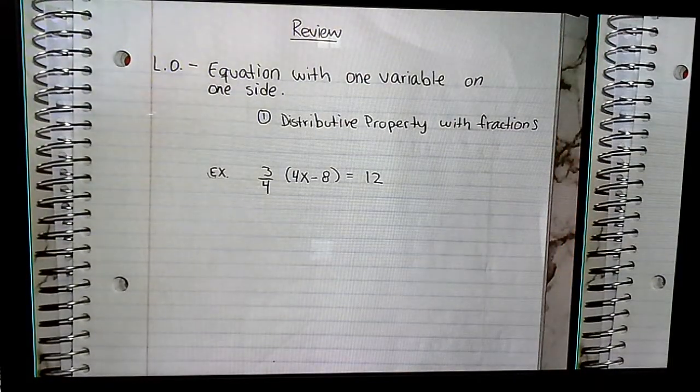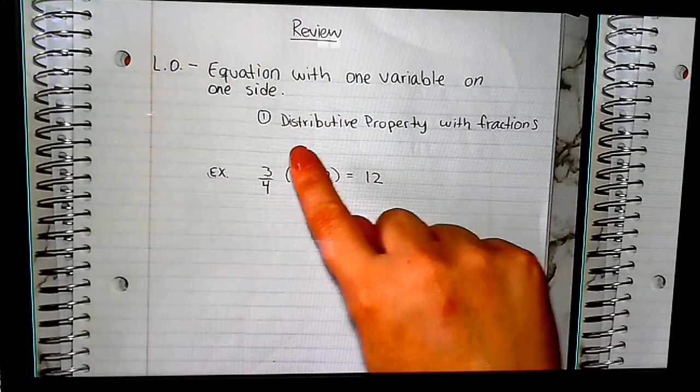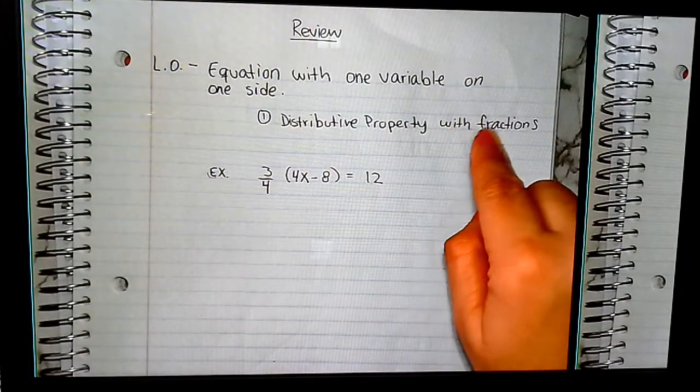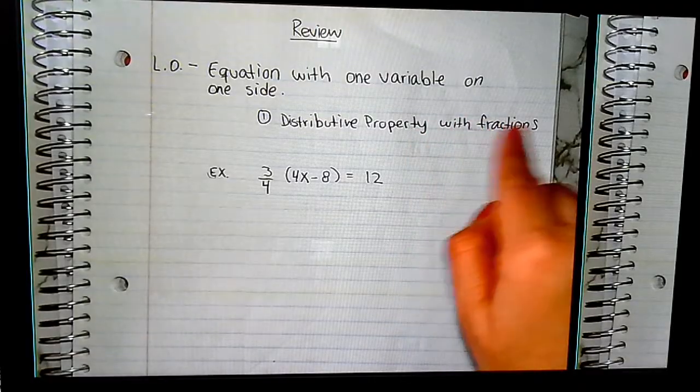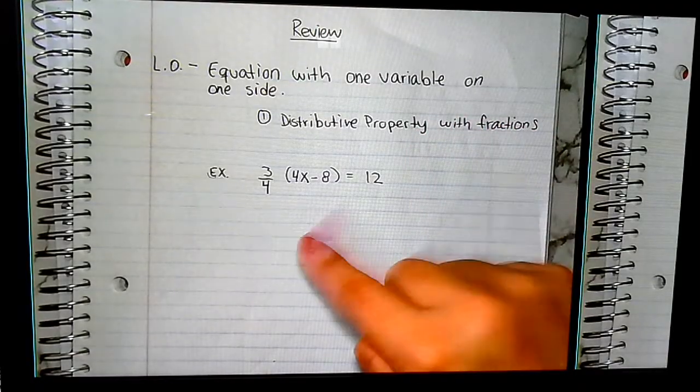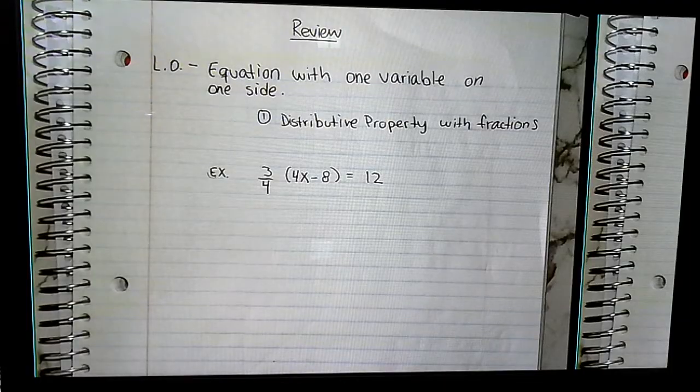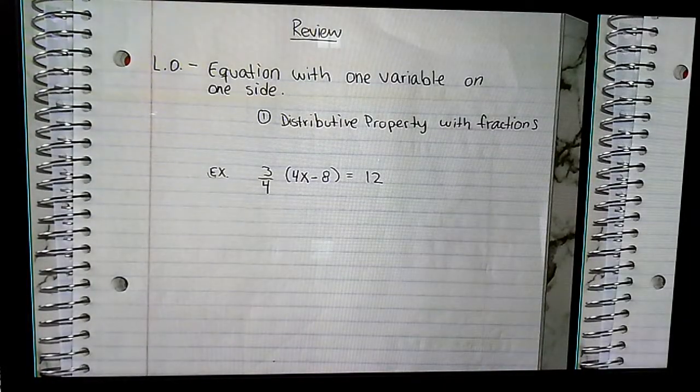Guys, today we're going to review how to solve an equation with one variable on one side, and we are going to do this by using the distributive property. The example provided for us today has fractions in it. So I'm going to use my color blue for the distributive property. Now don't panic, you're going to be able to use your decimals calculator for this, and I'll show you how to do that.